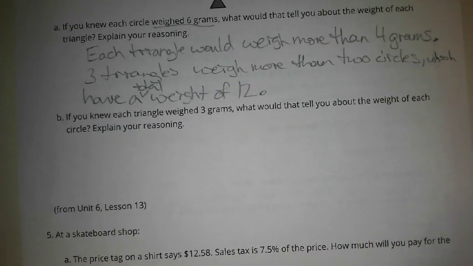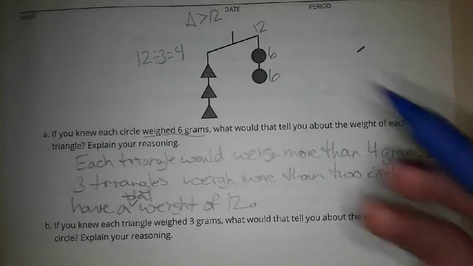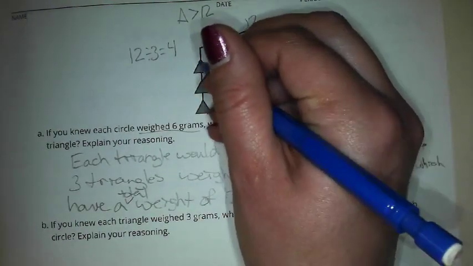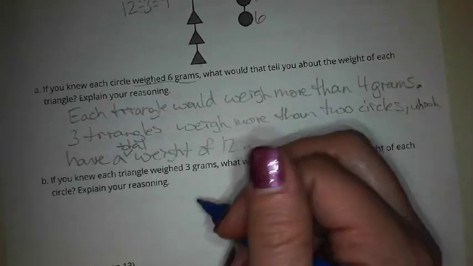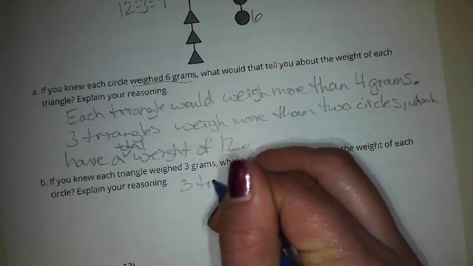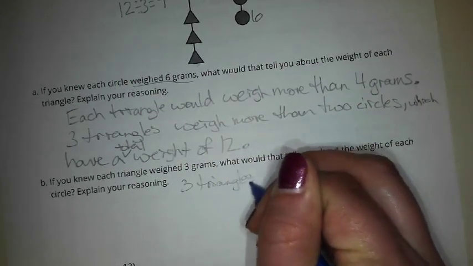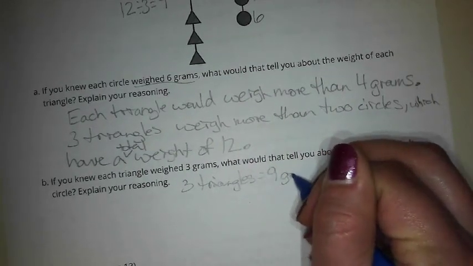All right, if you knew each triangle weighed 3 grams, what would that tell you about the weight of each circle? So now each of these is 3. So the total weight of the triangles, so 3 triangles, equals 9 total grams there.